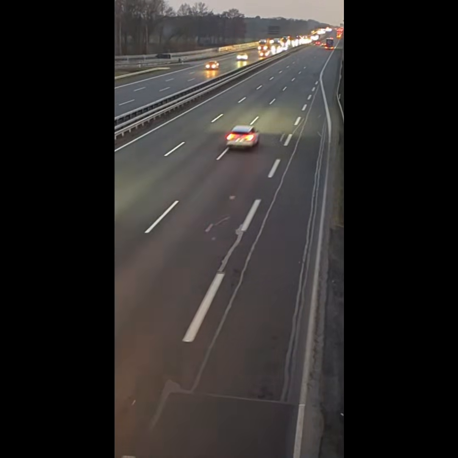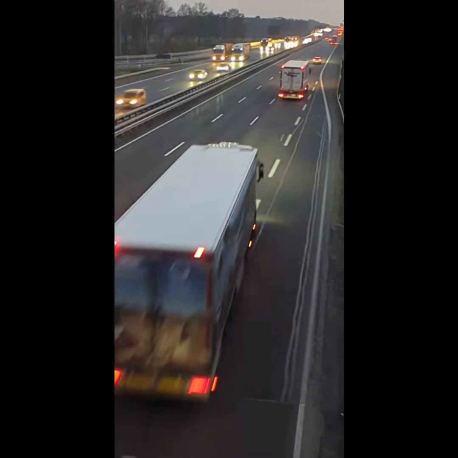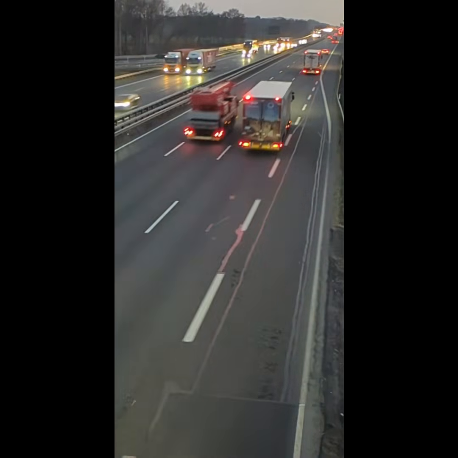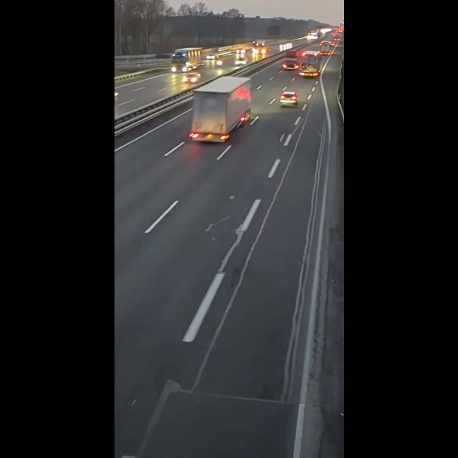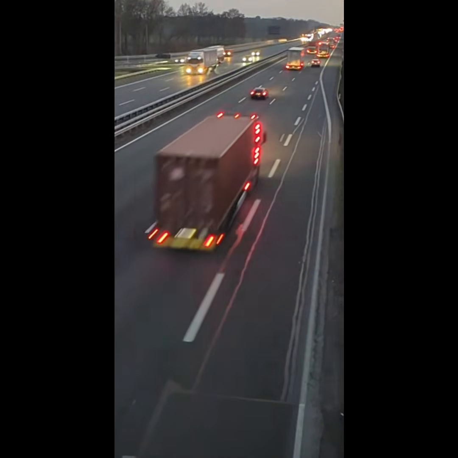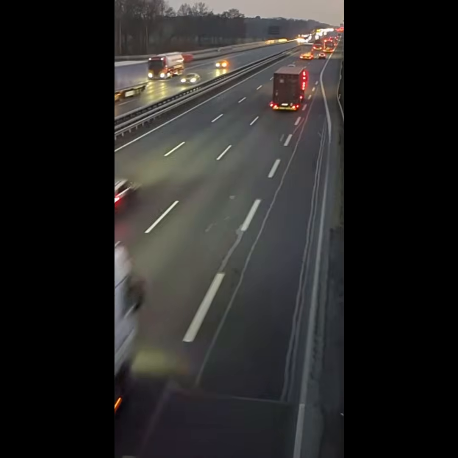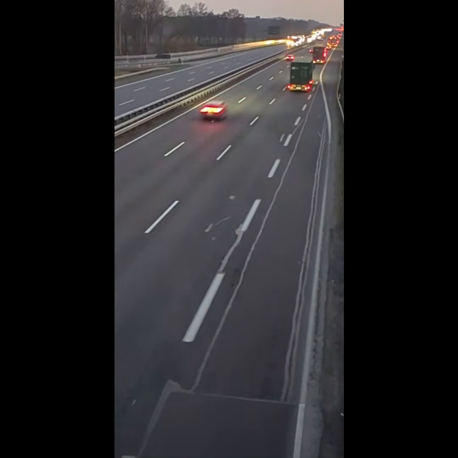The middle lane, you can use to overtake vehicles that are slow. And the right lane is just for chilling, for those who don't want stress on the Autobahn.